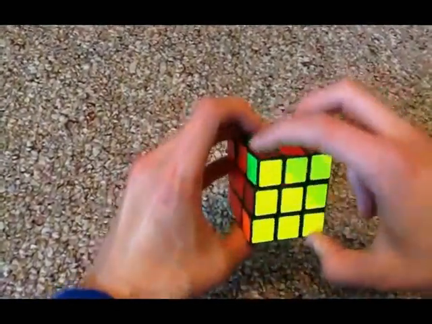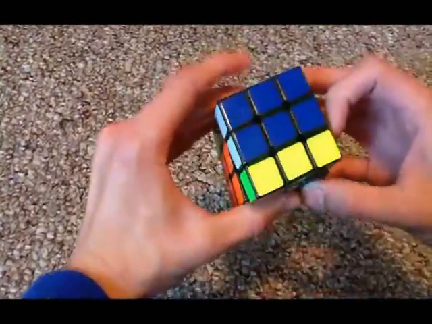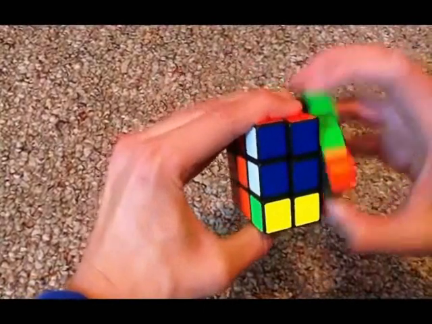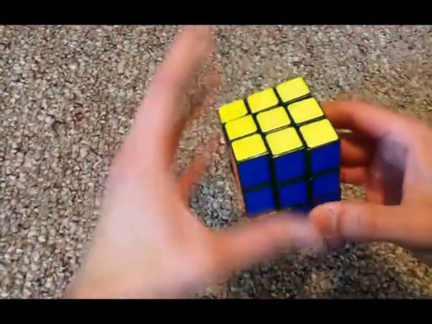Now we're going to put those on the back, and we're going to do that same algorithm again. R prime, F, R prime, B2, R, F prime, R prime, B2, R2.